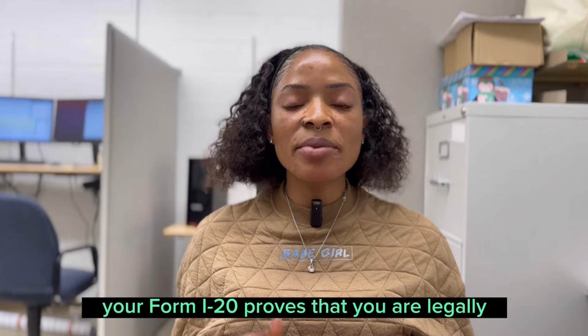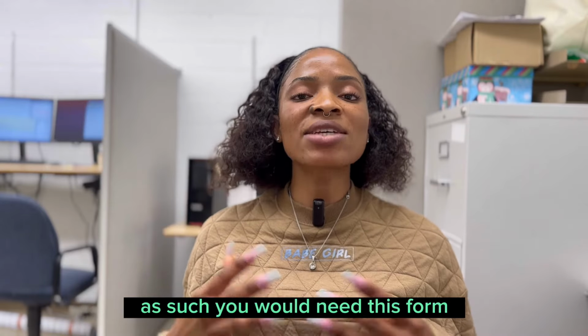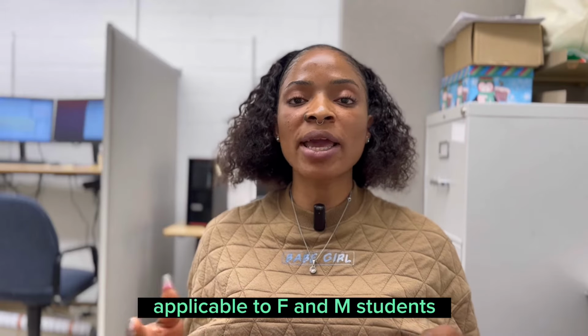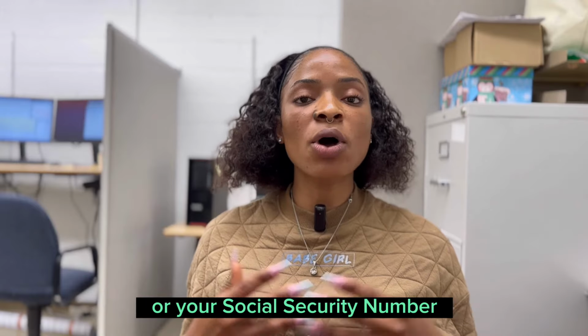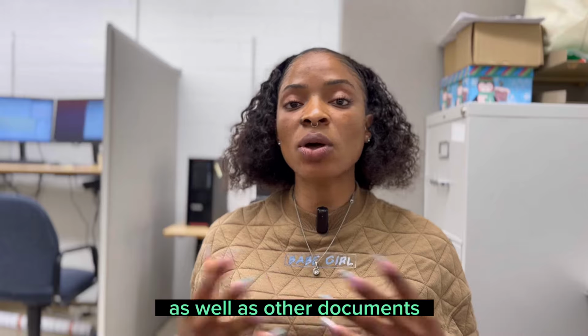Your Form I-20 proves that you are legally enrolled in a program of study in the USA. As such, you would need this form if you need to apply for any benefits applicable to F and M students. If you need to apply for a driver's license or your social security number, then you would need your Form I-20 as well as other documents.